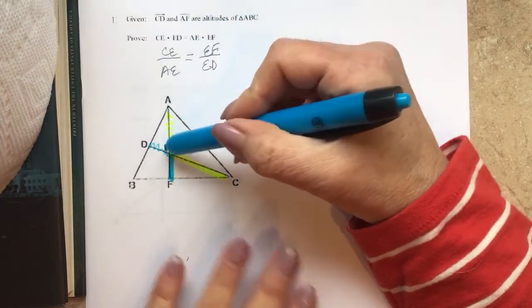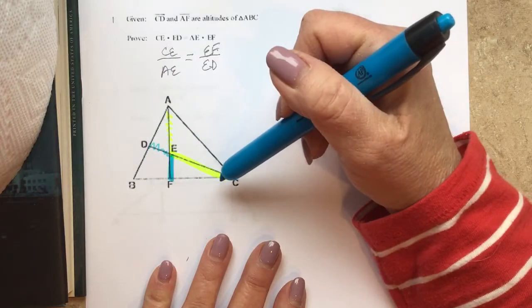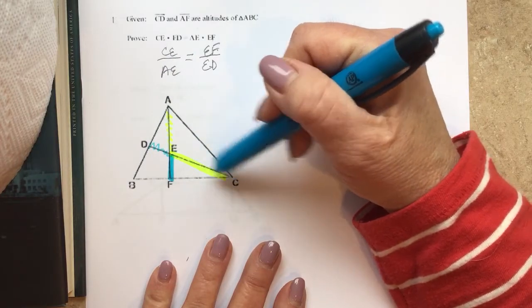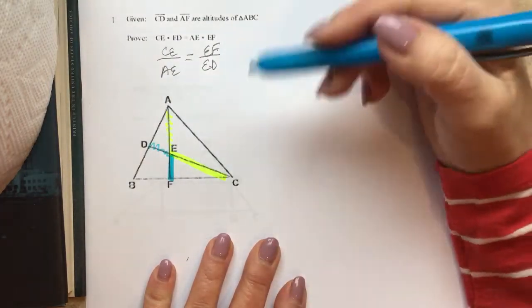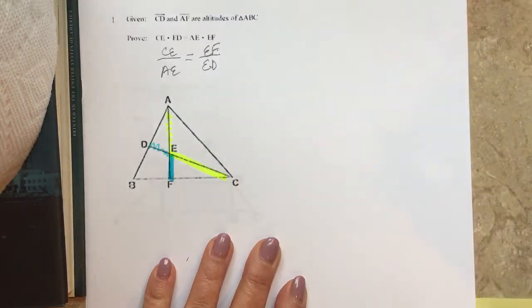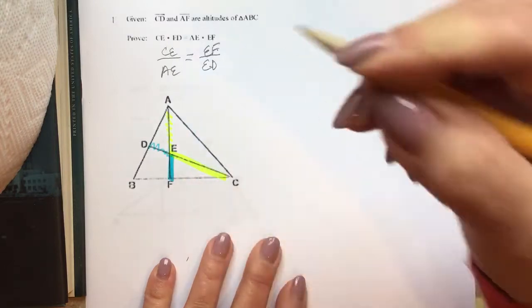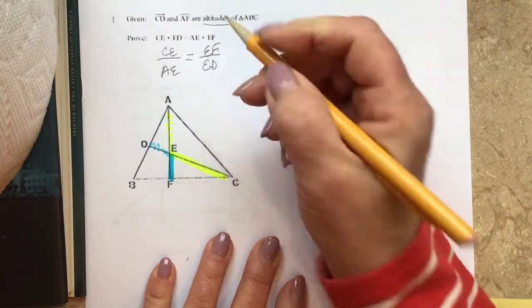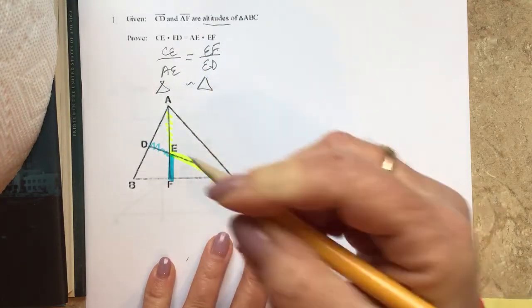All right, so in this situation, we have the triangle AED and a triangle CEF. Okay, so they're not the same color sides, but they are the corresponding sides. So we need to prove this triangle similar to this triangle. So let's go see what information they gave me. So triangle similar to triangle, and that's what we have to figure out.